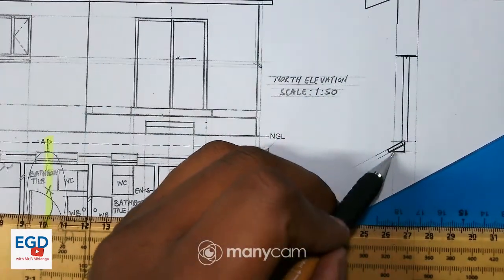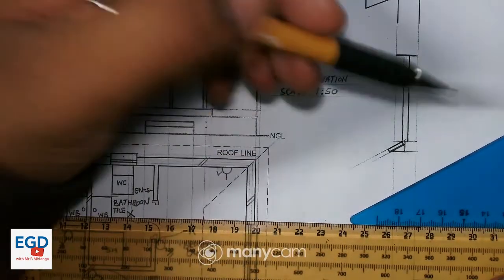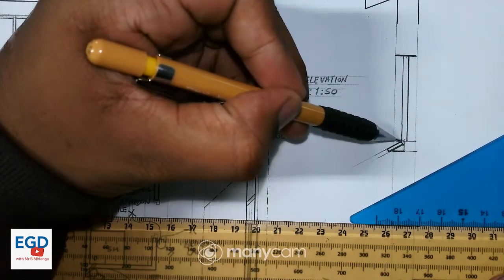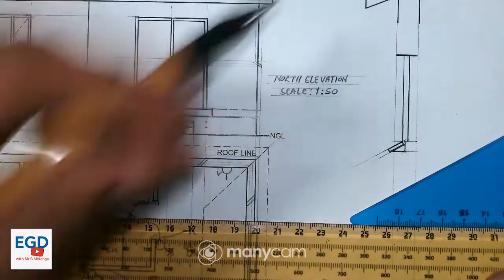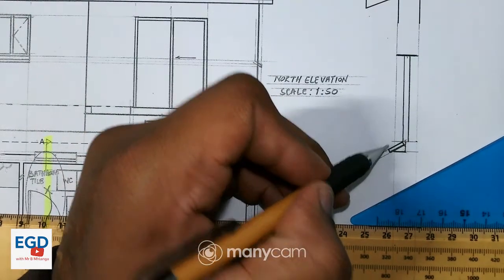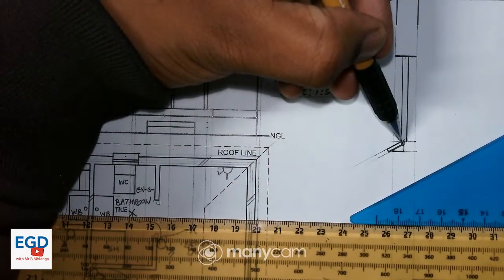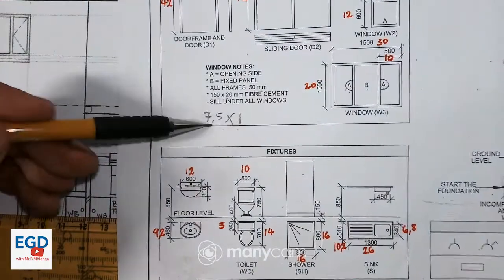And then from there I just draw a horizontal line towards my left side. So this step is there to support the windowsill, right? Okay, so obviously the thickness of the windowsill is 1 millimeter, and the width from here to there is 7.5, right?